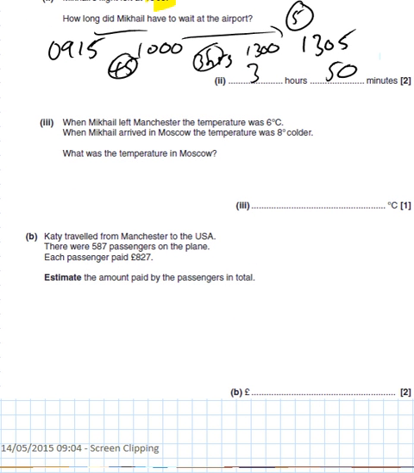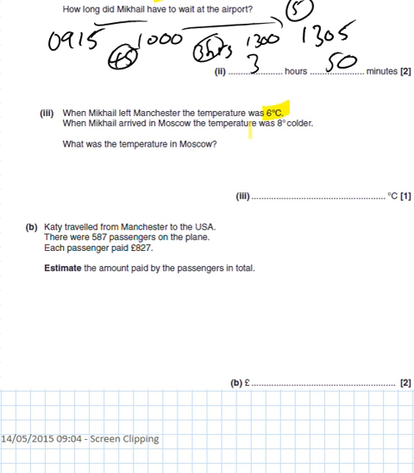When Mikhail left Manchester, the temperature was 6 degrees. He arrived in Moscow and it was 8 degrees colder. So we're doing 6 take away 8, which will give us a -2.